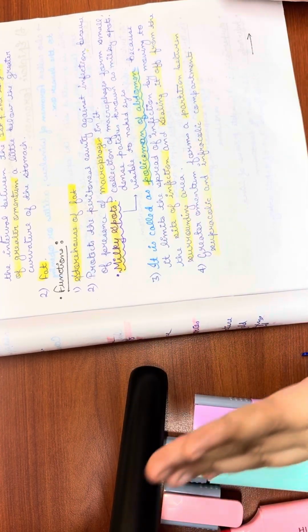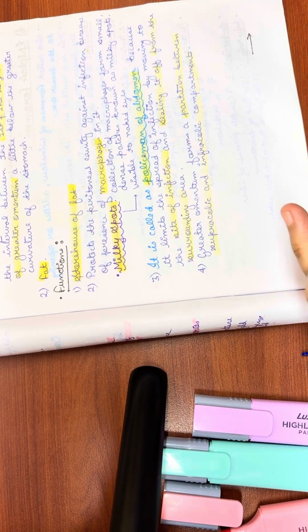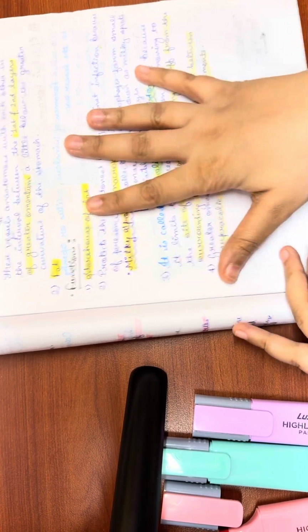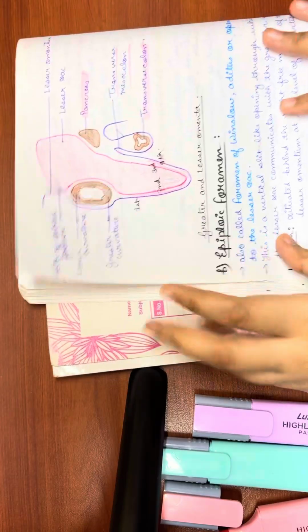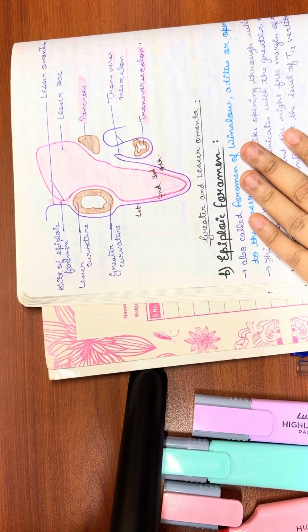So in this video we discussed the basic anatomy, layers of the greater omentum, and the contents and the function of the greater omentum. And also we saw this diagram of the greater omentum, which you can make in your prof exams also. You can draw it and you can fetch good marks also.